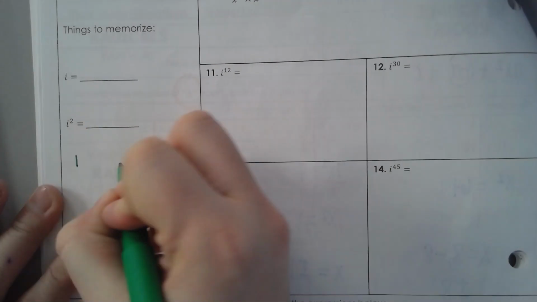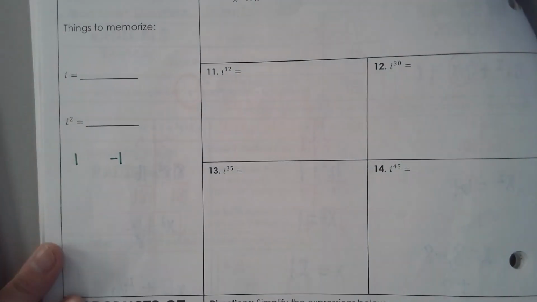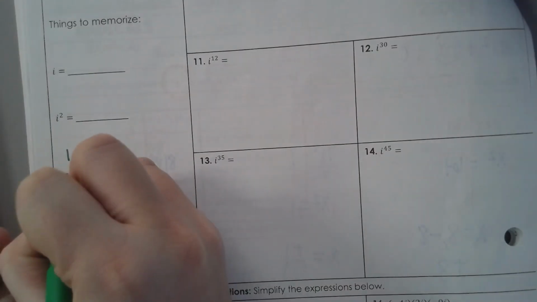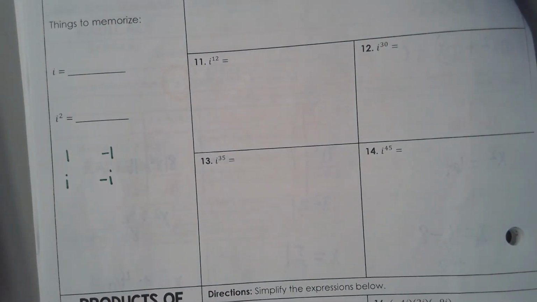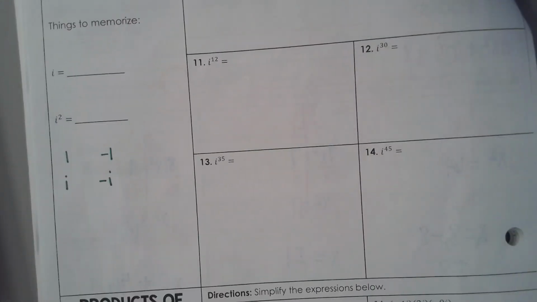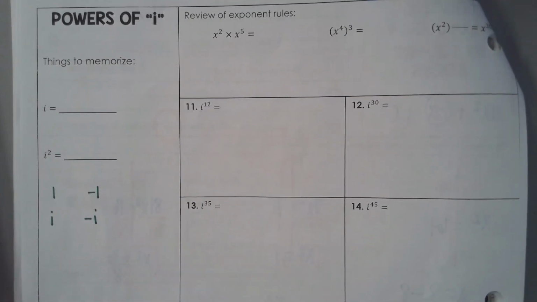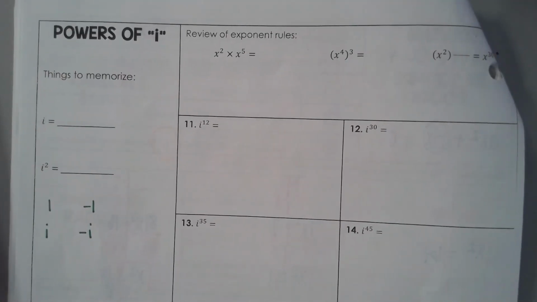Either 1 or negative 1, i or negative i. i to any power will simplify to one of those 4 things. And I'm going to show you how to simplify it. But first, we need to review the exponent rules, because you need to know those.